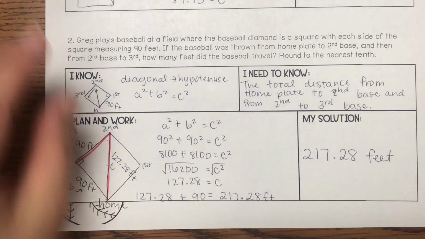Okay, so we just applied the Pythagorean theorem to real-world problems. On the back, there are some practice problems. You need to complete all the problems on the back.